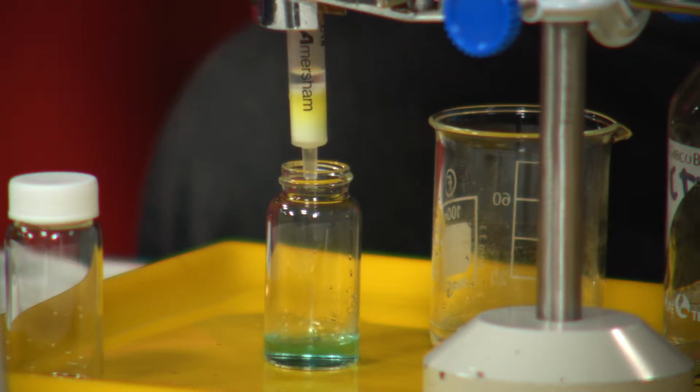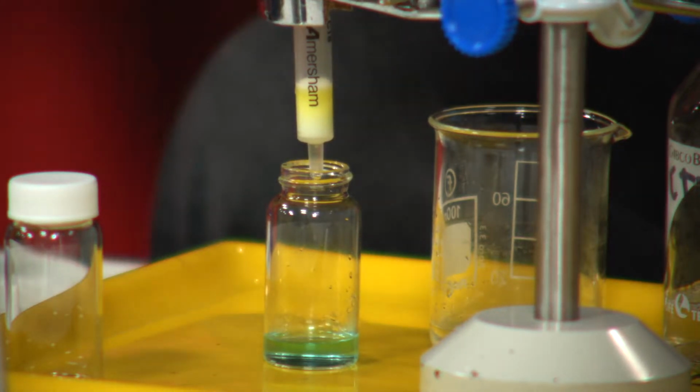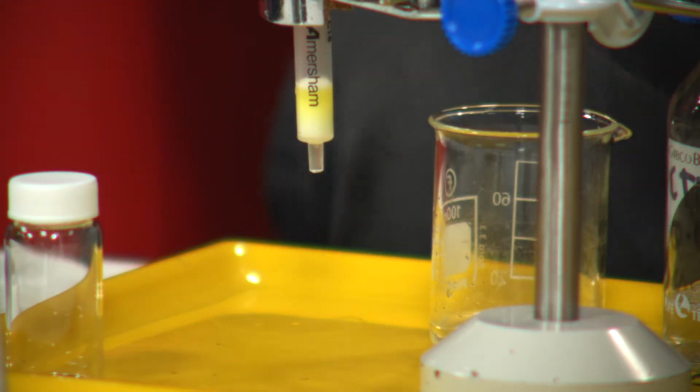that will be good. So hopefully you can now see that most of the blue, or virtually all of the blue has come off, and the yellow has really remained stuck to the column. So what we're now finally going to do is change the solution again to solution number 2, and use that to pull off the yellow.